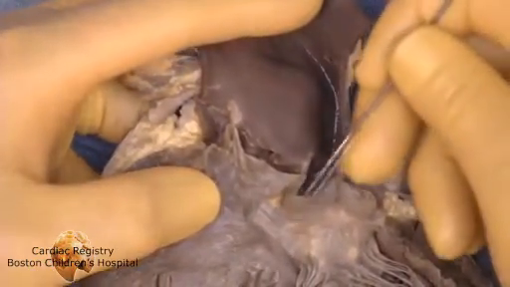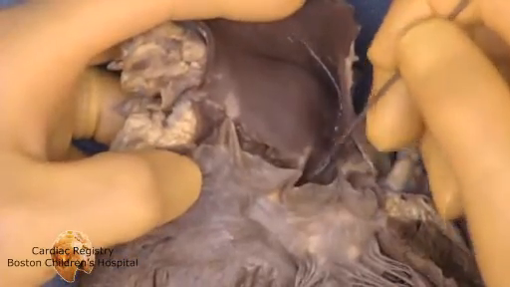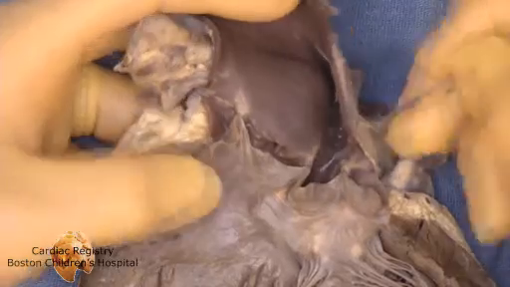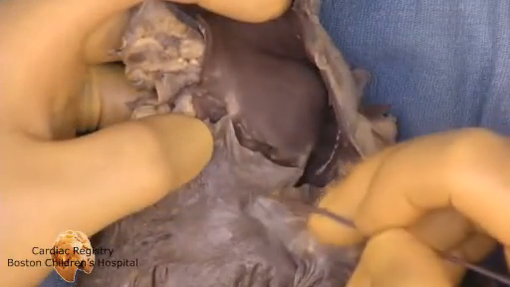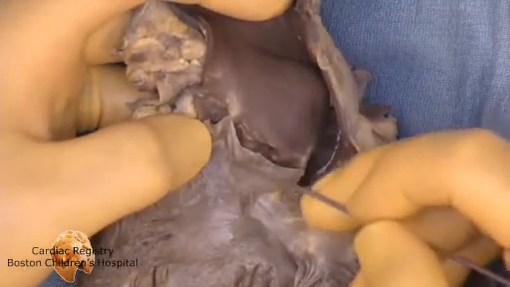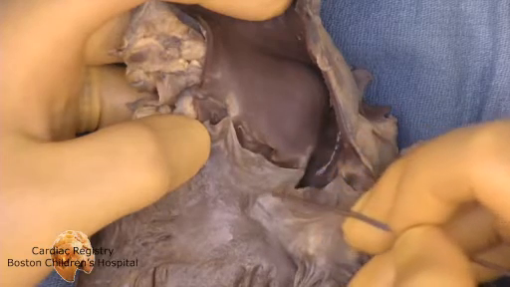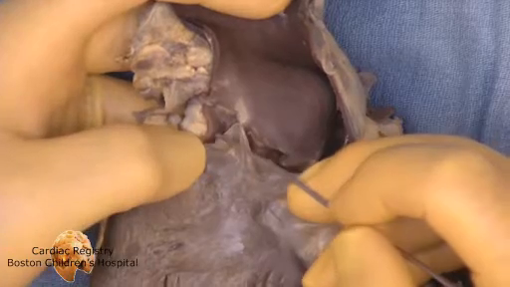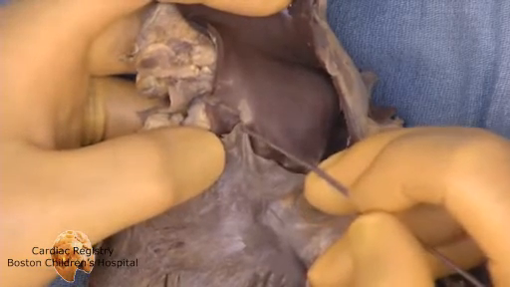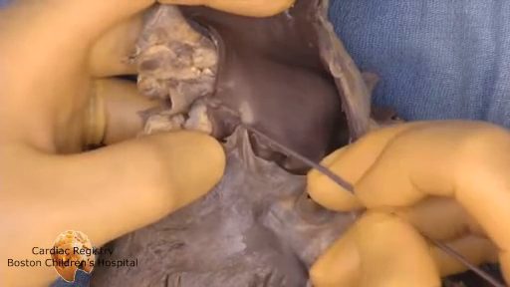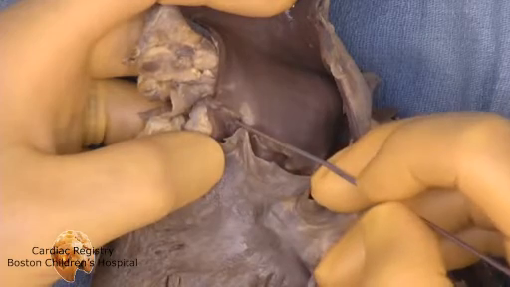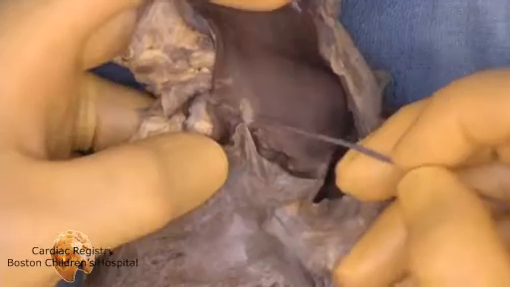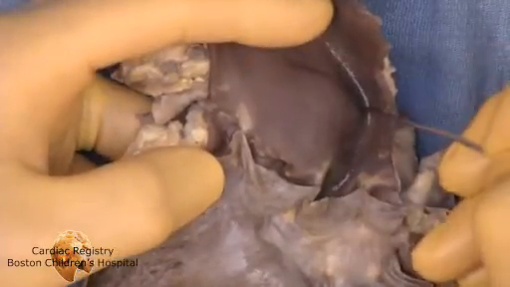Again, the semilunar valve leaflets are half-moon shaped, as the name indicates, and have a body or belly of the leaflet here that's attached along its free edge. A commissure between adjacent leaflets of the valve inserts up to the sinotubular junction, the junction between the sinus of Valsalva and the tubular portion of the ascending aorta.